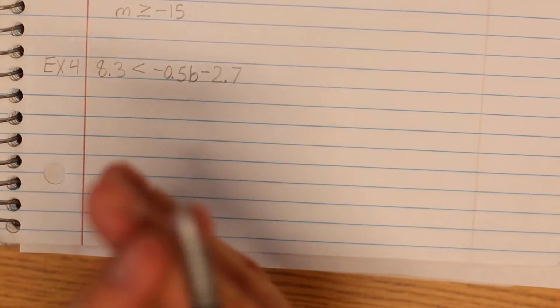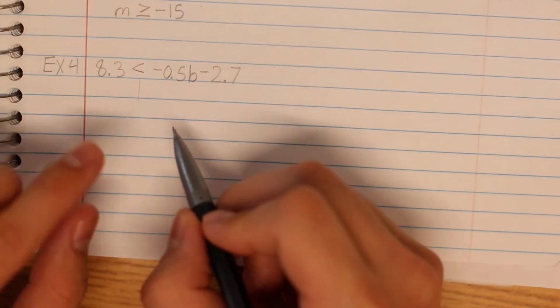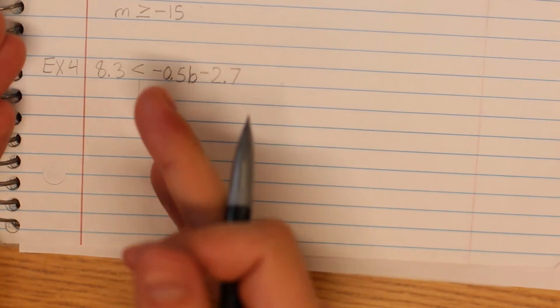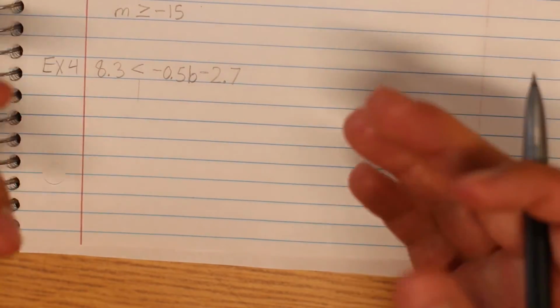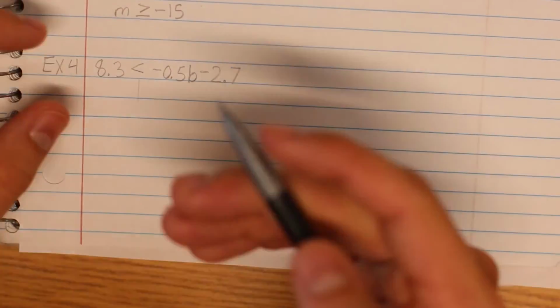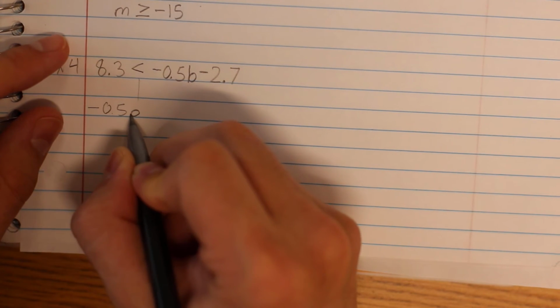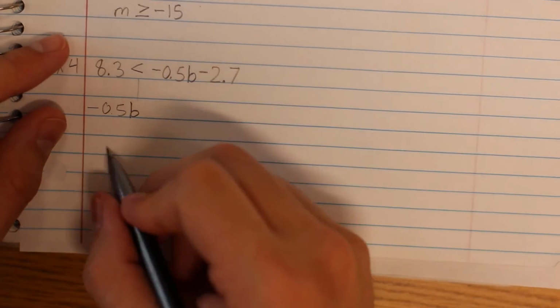All right, now again, we have a problem like this. If you notice, the variable is on this side, and since we're going to have to put the variable on the other side anyway, a lot of students just find it easier to flip the whole thing at the very beginning. So that's what I'm going to do. I'm going to put negative 0.5b. Make sure you know this is a b, not a 6. Put that extra little line right there. Do whatever you have to do.